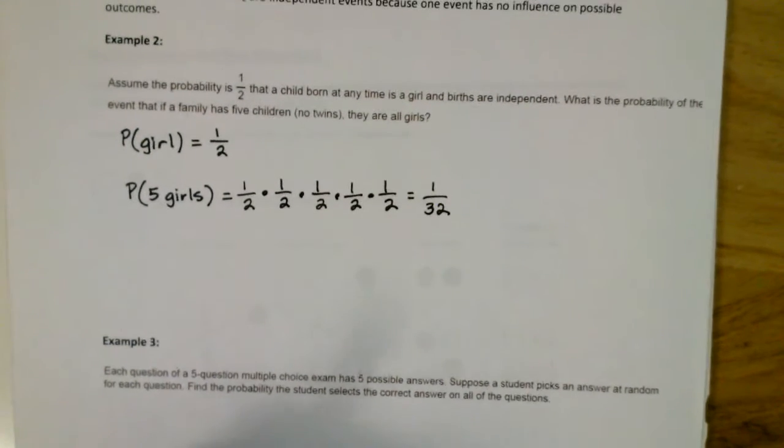All right, now example 3. Each question of a 5-question multiple choice exam has 5 possible answers. Suppose a student picks an answer at random for each question. Find the probability the student selects the correct answer on all the questions.